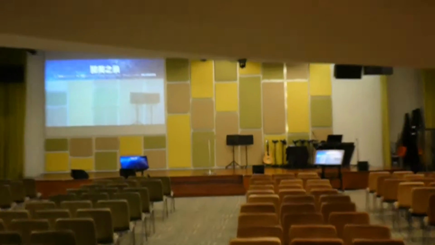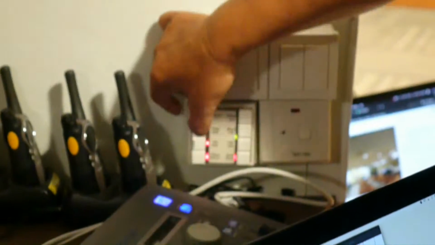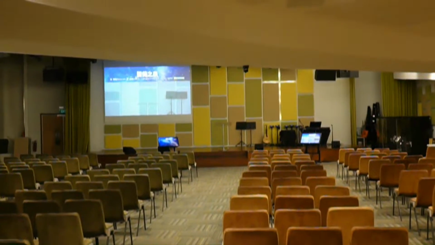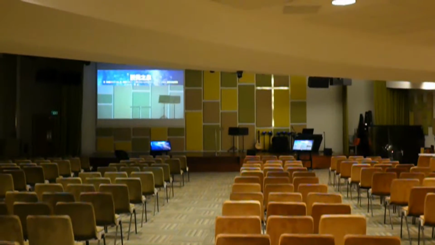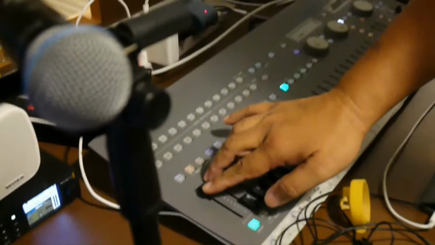Now we're going to try to show you the effect of the different lights. So light number 1. The effect is like that. You can see, you point to that direction.